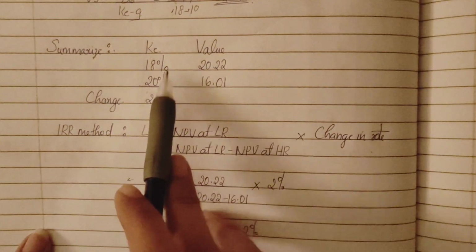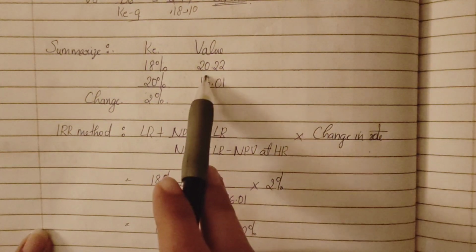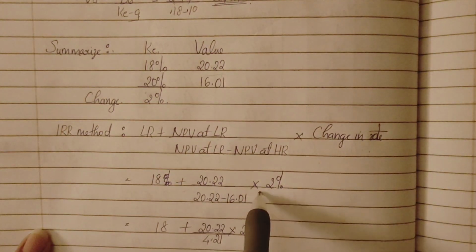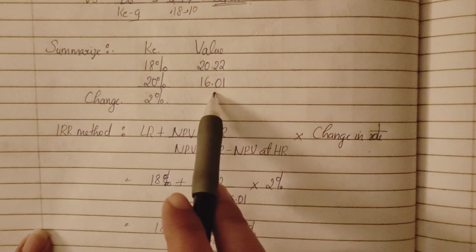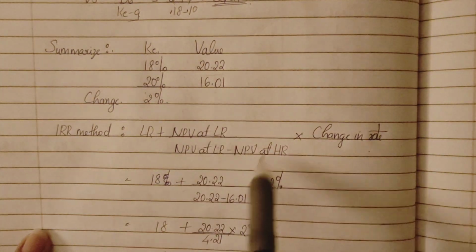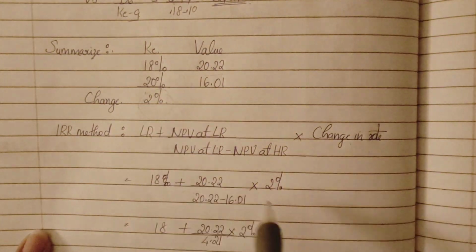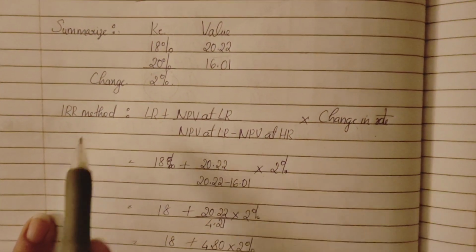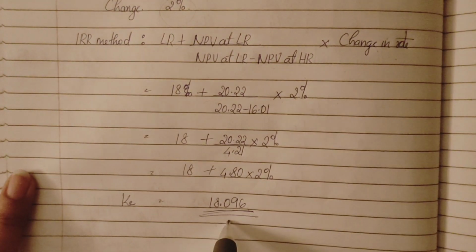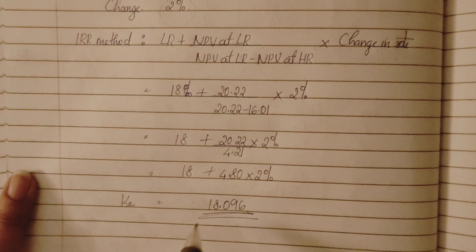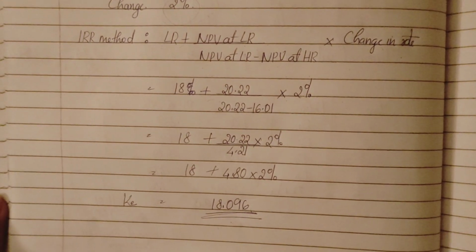Lower rate is 18%. 18% plus NPV at lower rate 20.22, divided by NPV at lower rate 20.22 minus NPV at higher rate 16.01, into change in rate, 18 to 22%. So using the IRR method, we get the cost of equity as 18.096. So for a cost of capital of 18.096, the market price is 20.